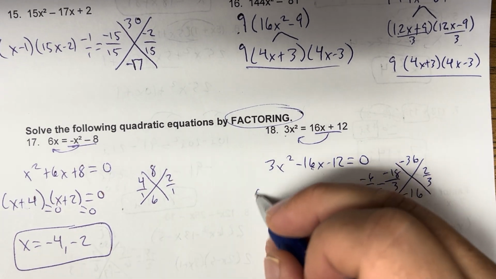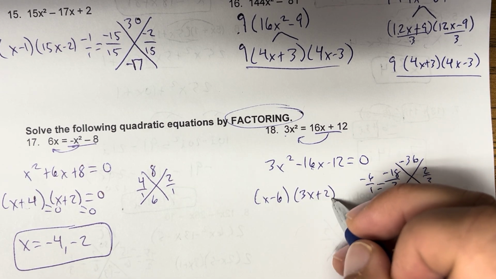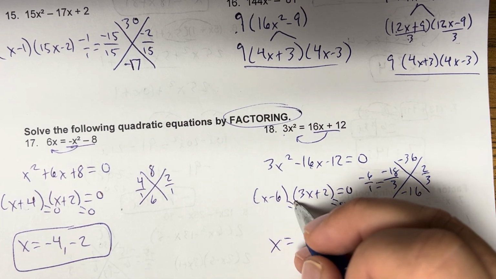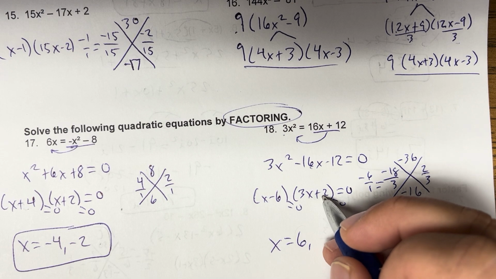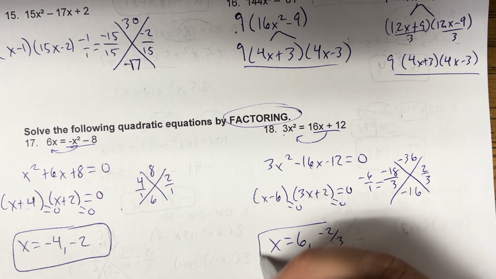And so we have x minus 6 and 3x plus 2 is equal to 0. Set each piece equal to 0. For this one, we would add 6 over, which is 6. On this one, we would subtract 2 and then divide by 3, so negative 2/3.